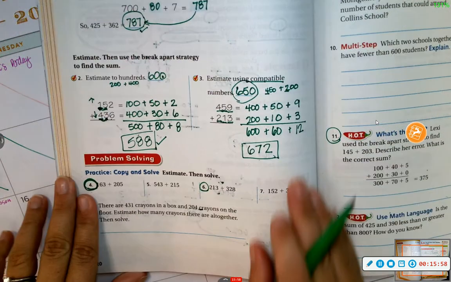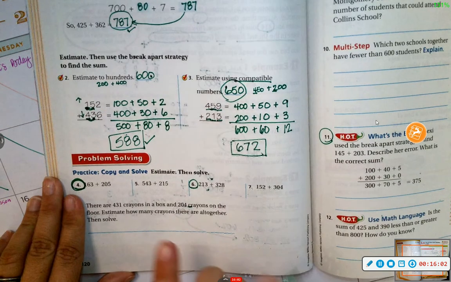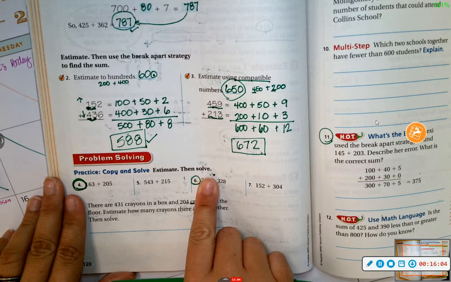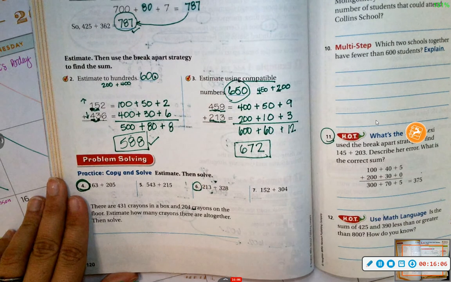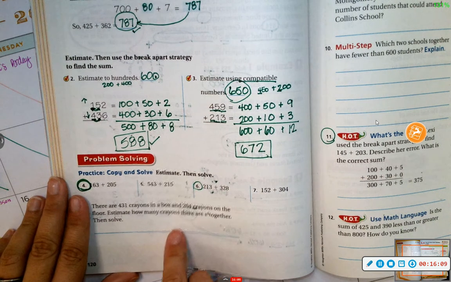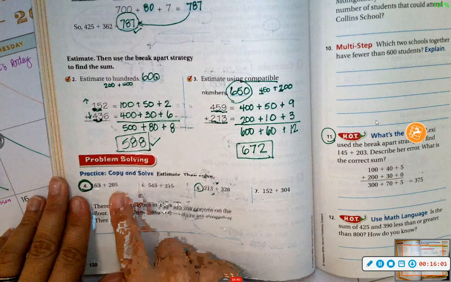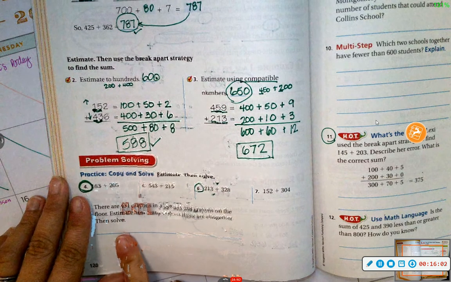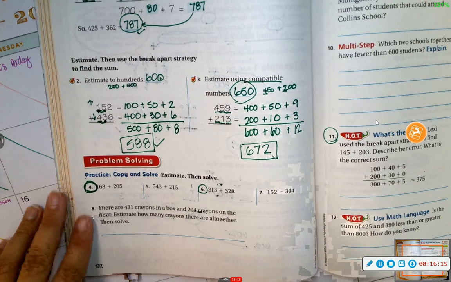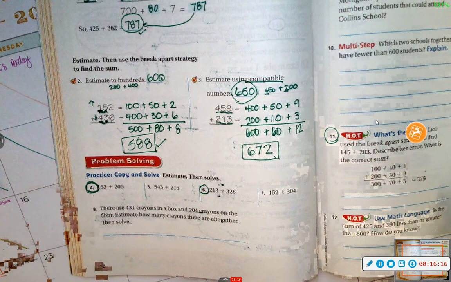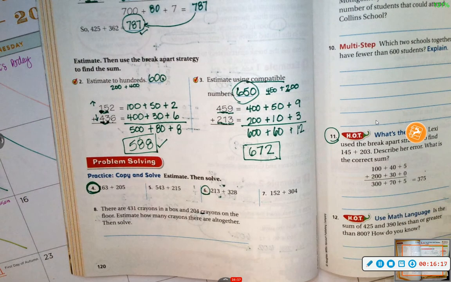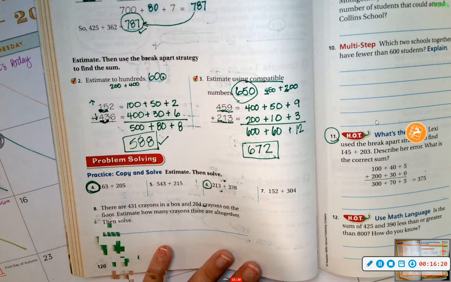If you can find room over here in your book, you can copy it real quickly in your book. You're going to estimate, then solve. That's all you have to do. So you're going to actually solve it, the real numbers, and you're also going to estimate and solve. Okay? So do those real quickly, and then you want to come back and check to see if you're estimating and solving numbers 4 and 6 correctly.